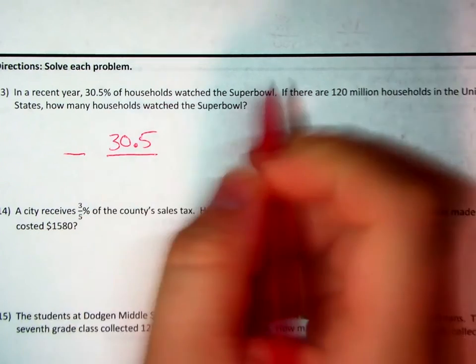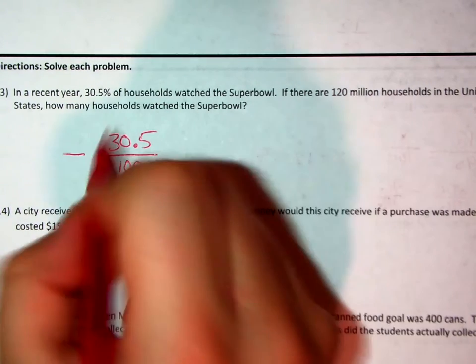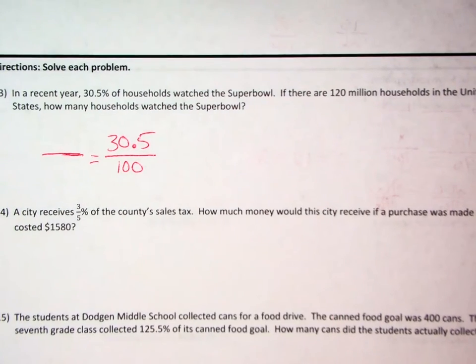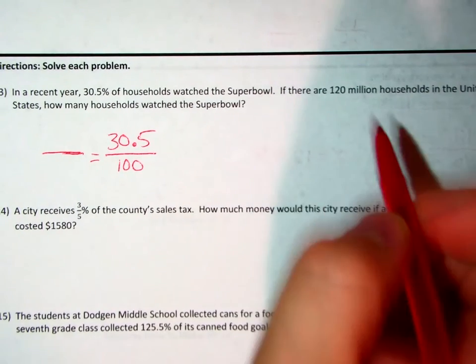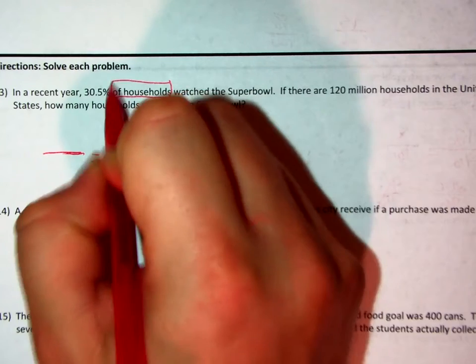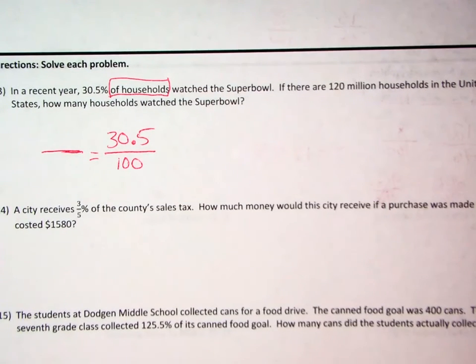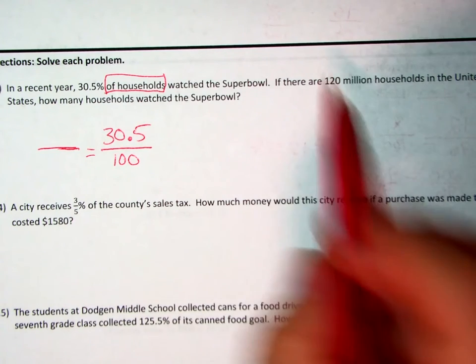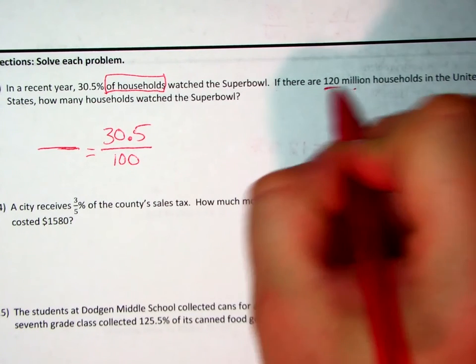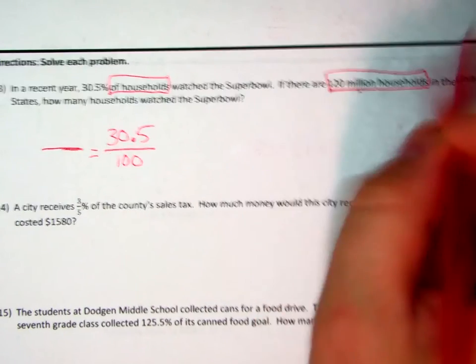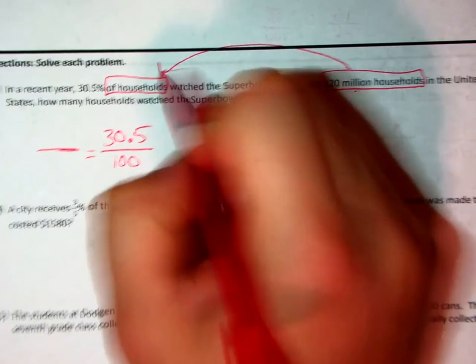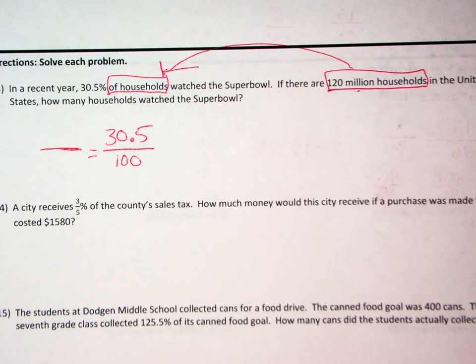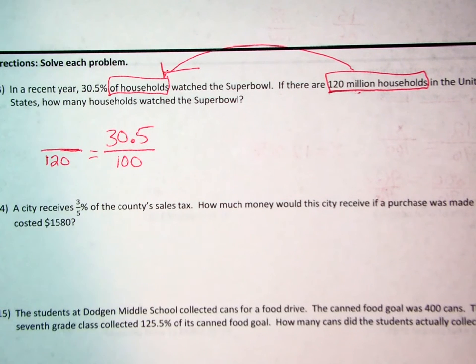30.5% over 100 of households. Well, it tells me of households, but it doesn't give me a number to represent households in this first sentence. So we got to keep reading. If there are 120 million households. Well, now it gives us a definition of households. So for the sake of solving the problem, I'm just going to put 120 down there because that 120 will represent 120 million.